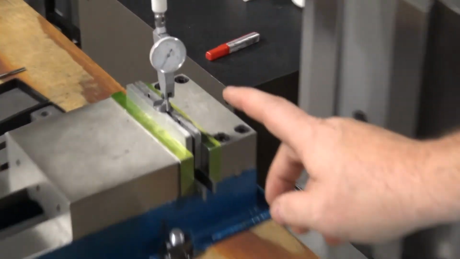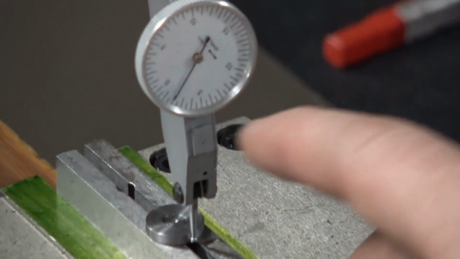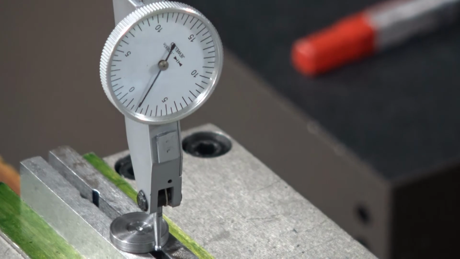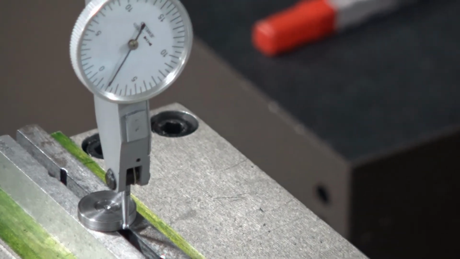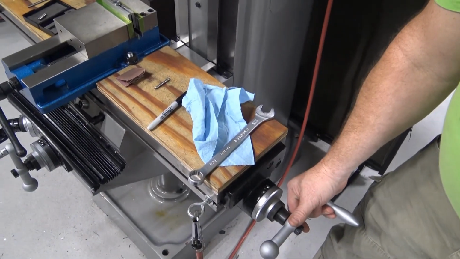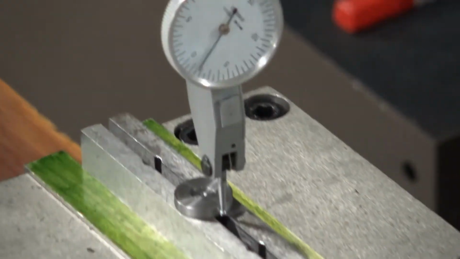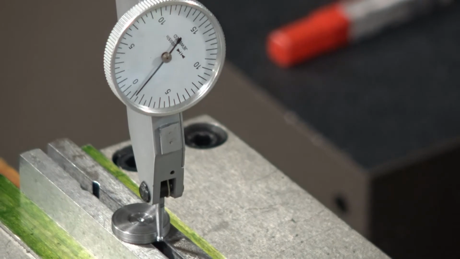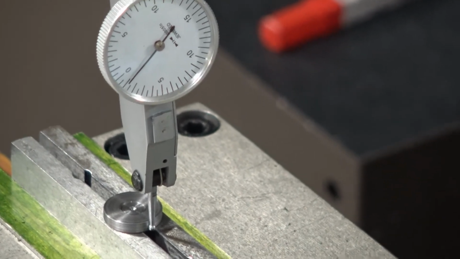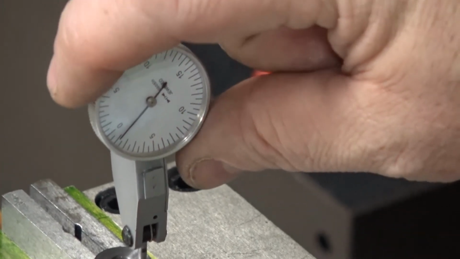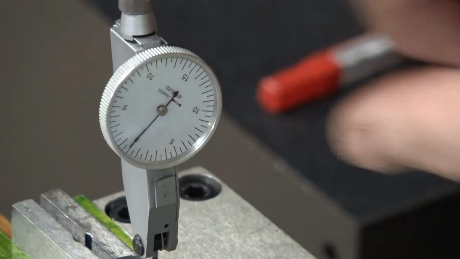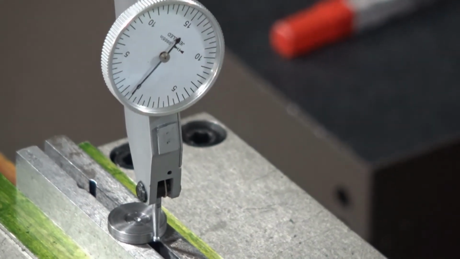Well, what I need to do is actually move it half of the displacement, because what we're doing is effectively changing it by its radius. So let's figure out which direction I need to move it to get it to read half of that 2 thousandths, or 1 thousandth of an inch, and I'll reset my dial to 0. Okay?